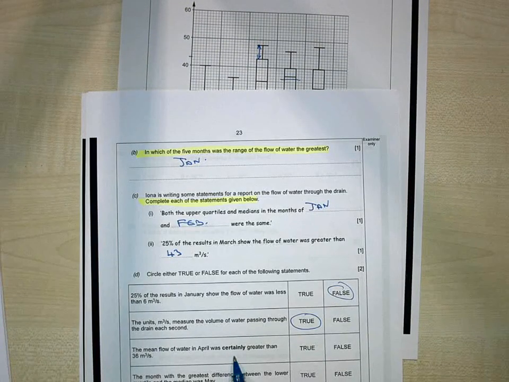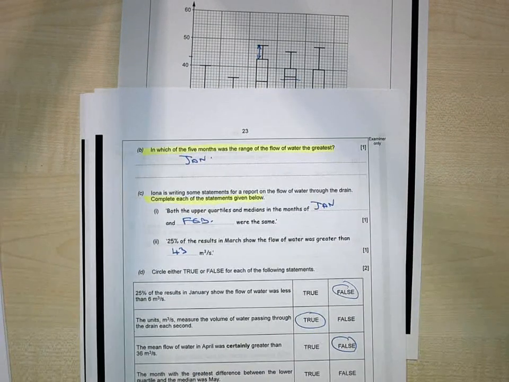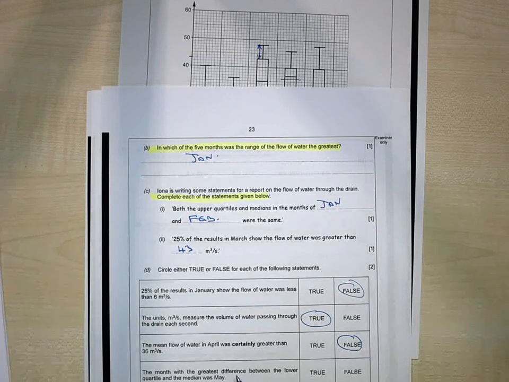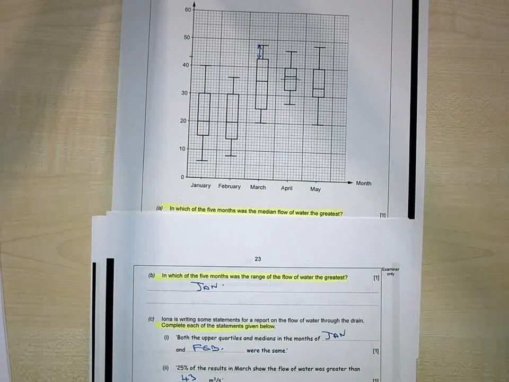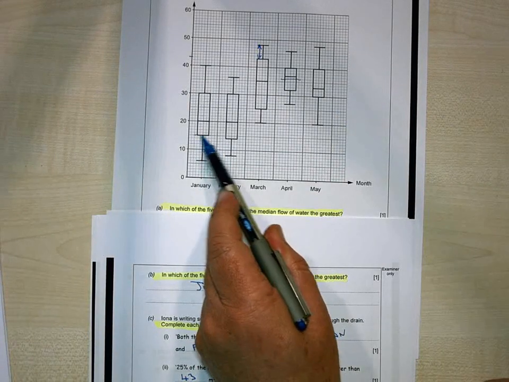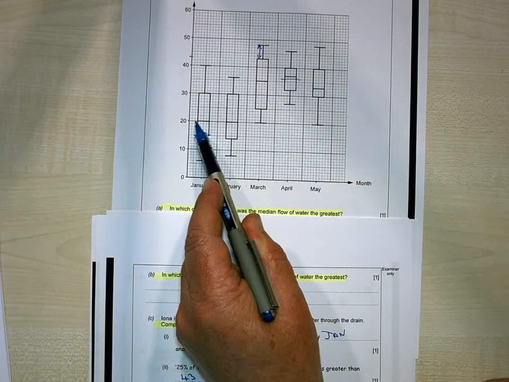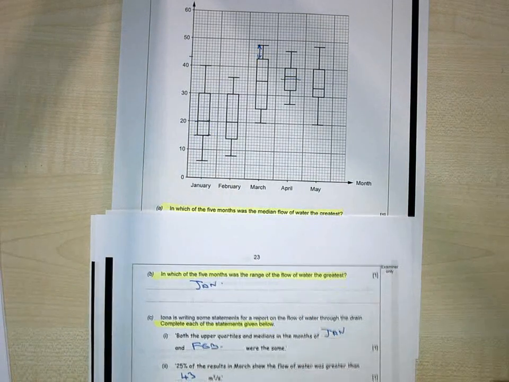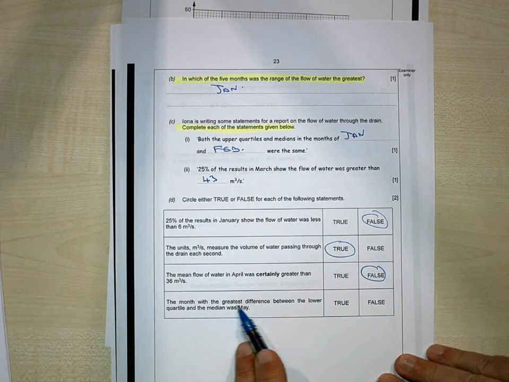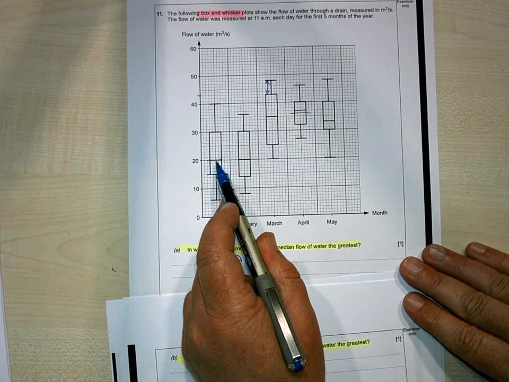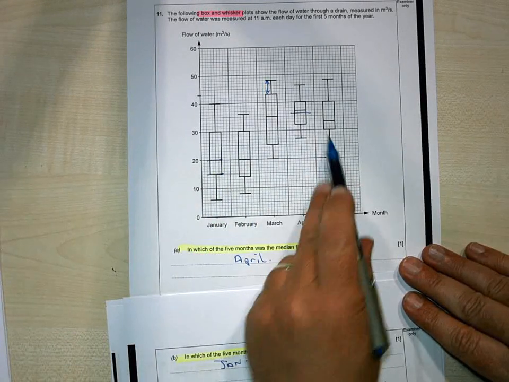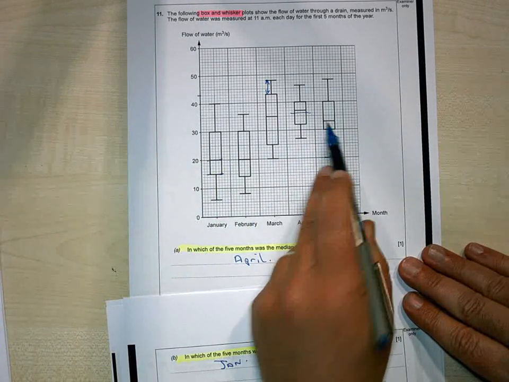The mean flow of water in April was certainly greater than 36. Well, if we look at April, 36 is there. But a box plot doesn't give you the mean, it gives you the median. It's a different average. So we can't be sure that it's certainly, it might be, but we can't tell from the data we've got. So that is false. And the month with the greatest difference between lower quartile and median was May.